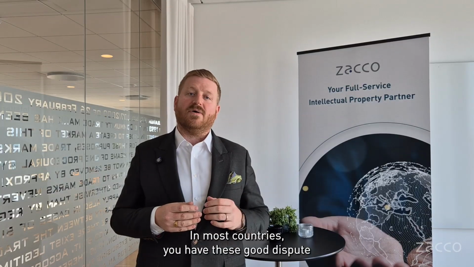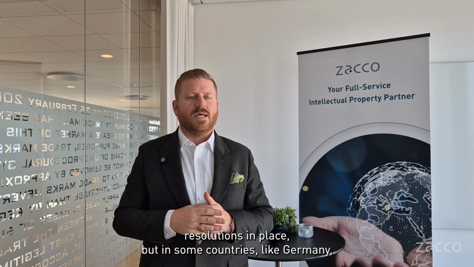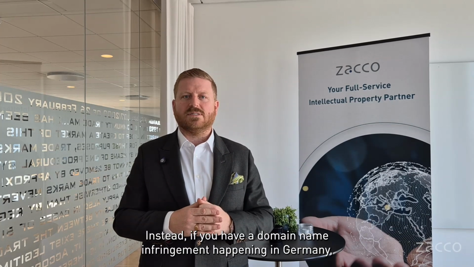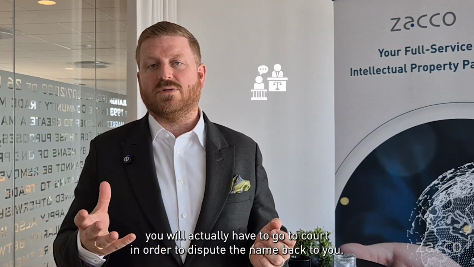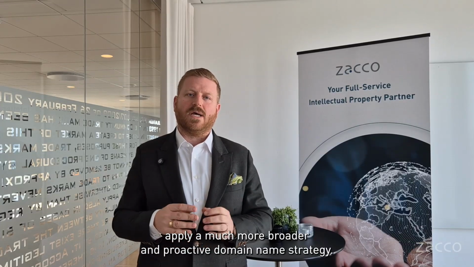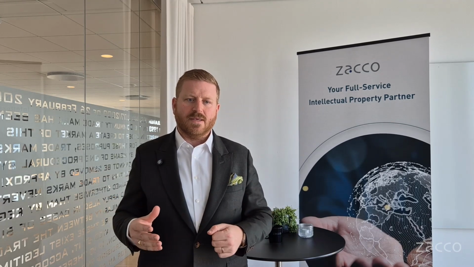In most countries you have good dispute resolutions in place, but in some countries, like Germany, there is actually no dispute resolution. Instead, if you have a domain name infringement happening in Germany, you will actually have to go to court in order to dispute the name back to you. Why it might make sense to also in a country like Germany apply a much broader and proactive domain name strategy.